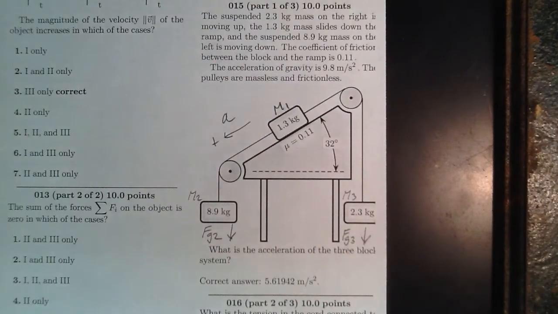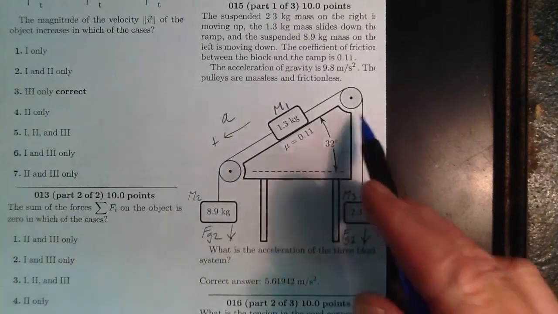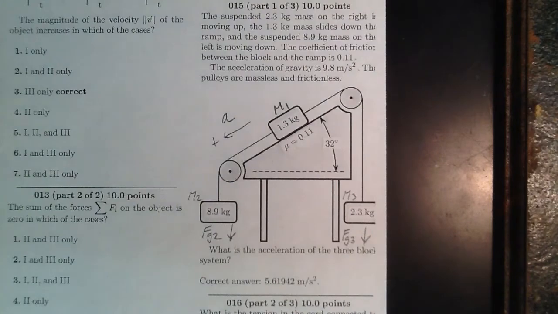Okay, this is a particularly challenging UT Quest assignment. This is kind of an Atwood's machine with an inclined plane. But the way we're going to deal with this problem is we're going to treat it just like we do an Atwood's machine. What we're going to do is consider these three masses as one system, and the cords here are just internal forces.